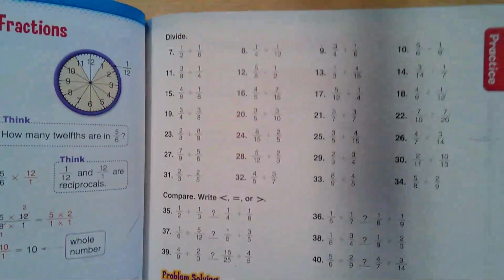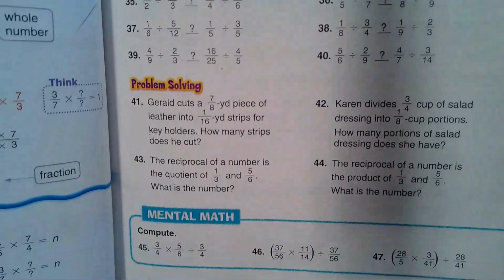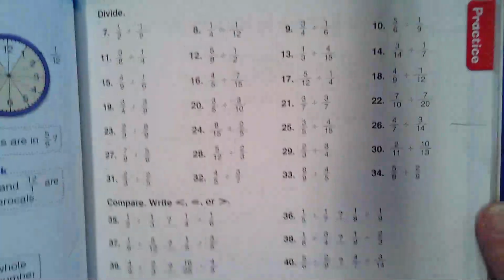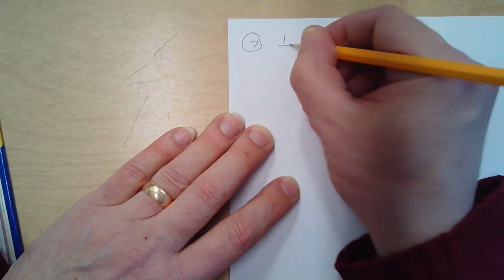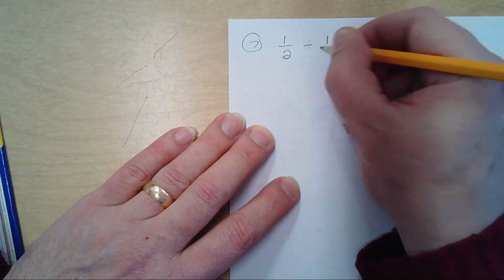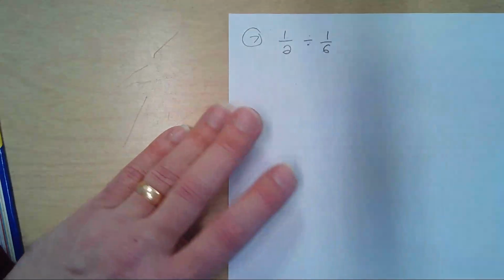So page 218, again, there's all the rules. We don't need to write them all out again. We did that yesterday, more or less. So looking at page 219, lots of problems. There it is, 219. Number 7, right at the top, 1/2 divided by 1/6.